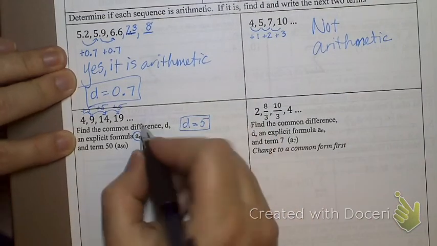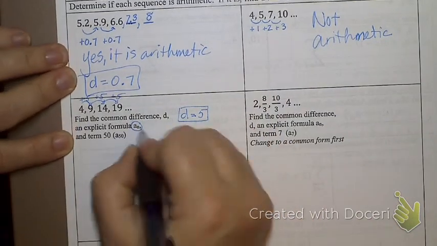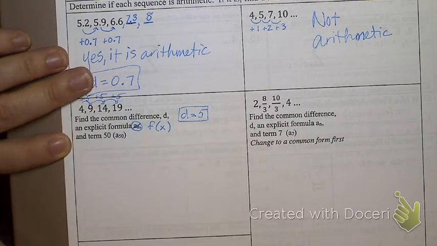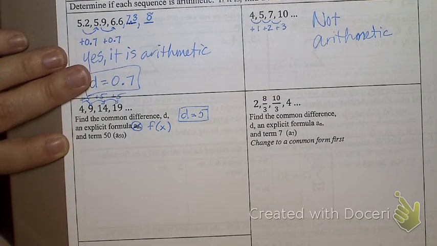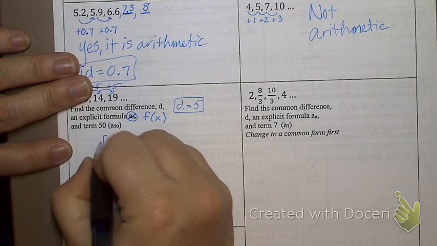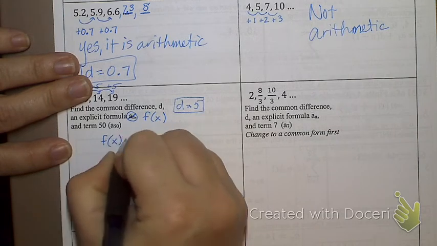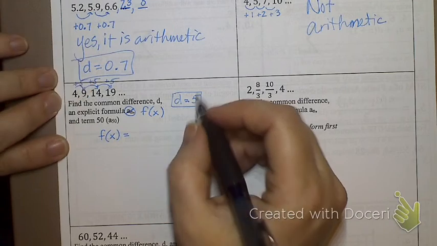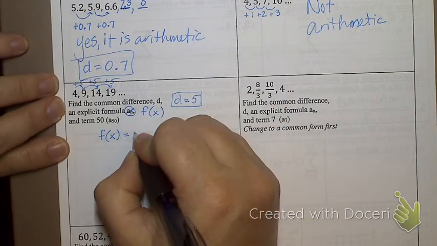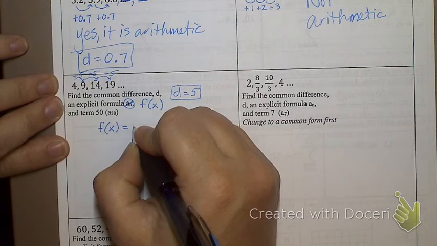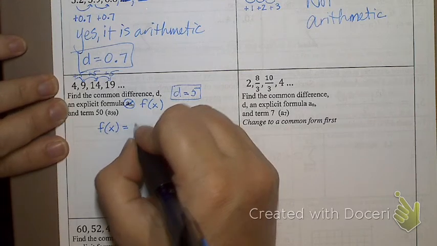When it says find the explicit formula, and it says a sub n, that means I want to find what f of x is. Okay? So, f of x is equal to, are you ready? The first number that I put in my equation is the first term of the sequence. What's the first term of the sequence? 4.